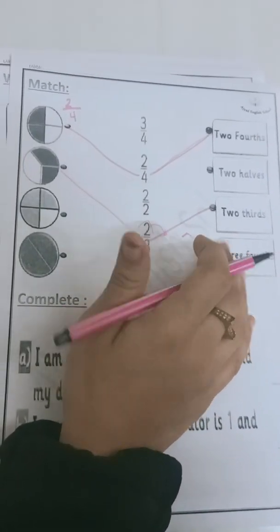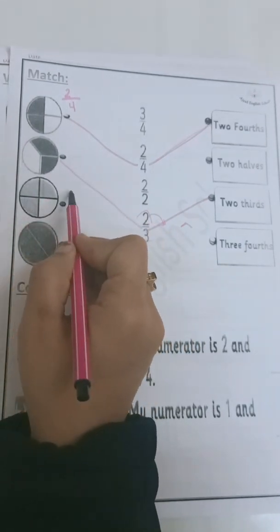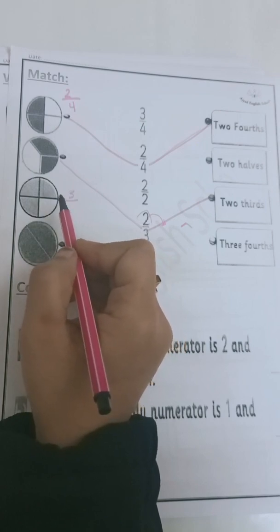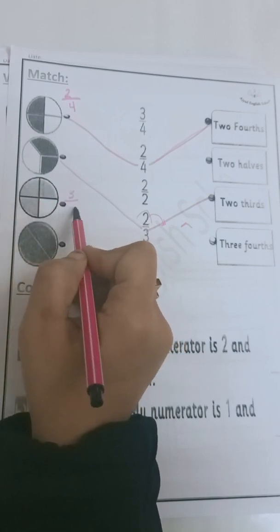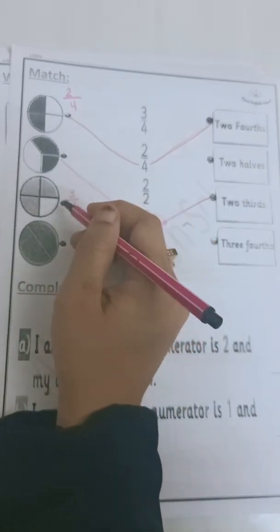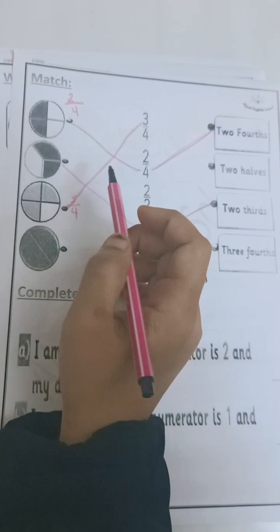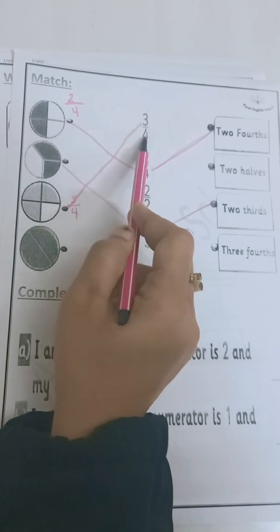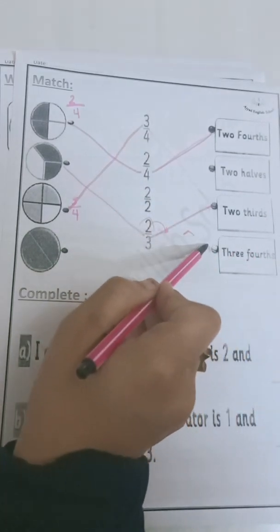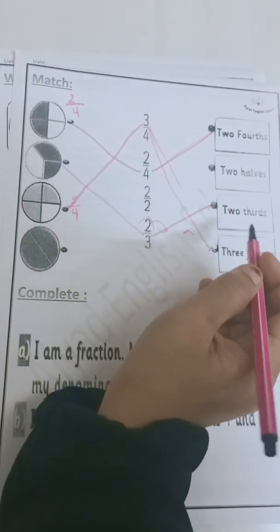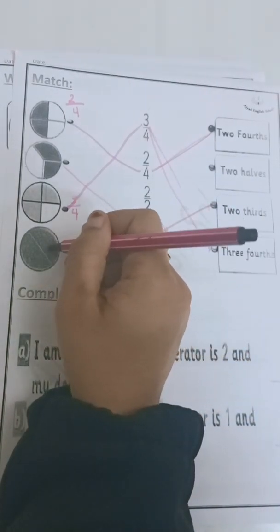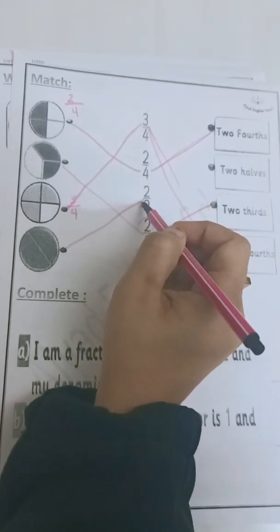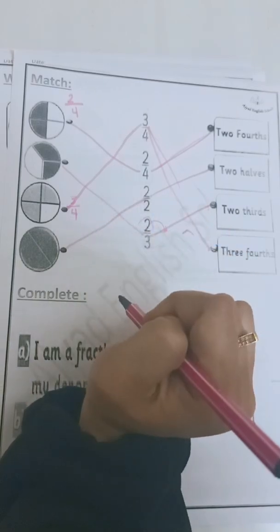Okay. Now we have 3 colored parts, so write 3 in the up or numerator, and in the denominator we have all parts, 4. 3/4, the first one. And how to read it? 3 quarters. Okay, the last one we have 2/2. So write 2 halves. Okay.